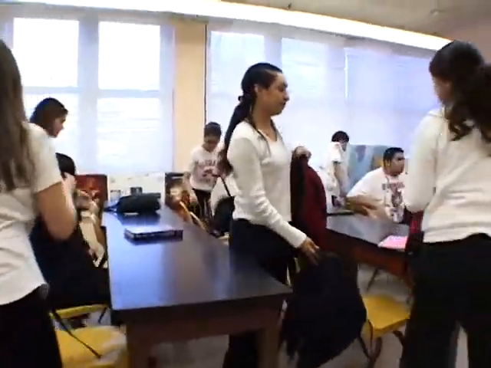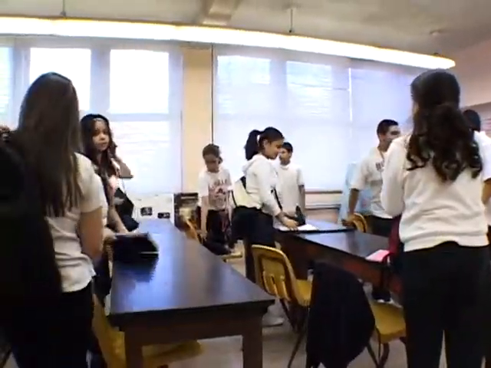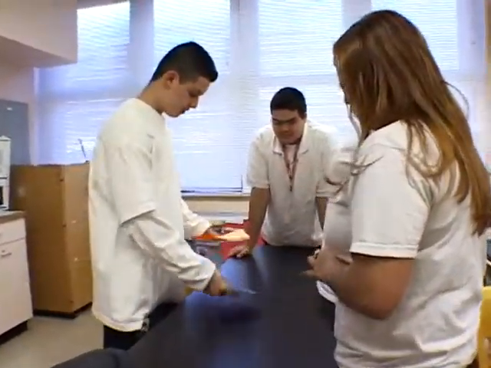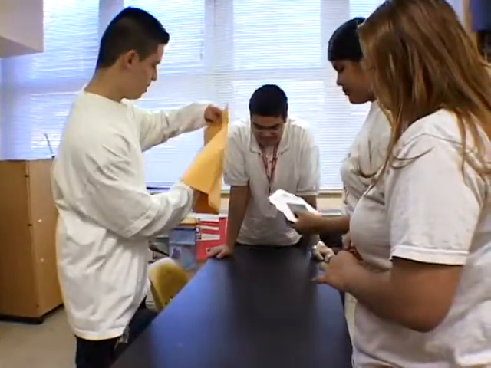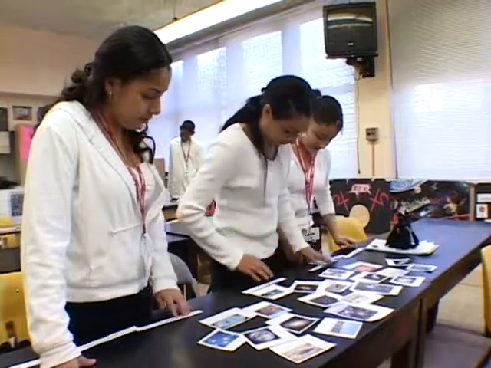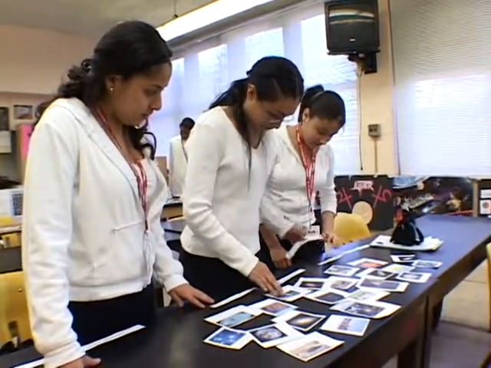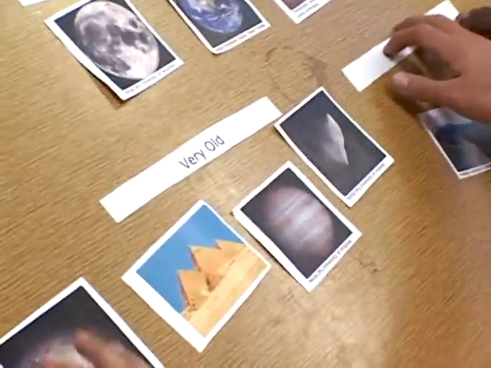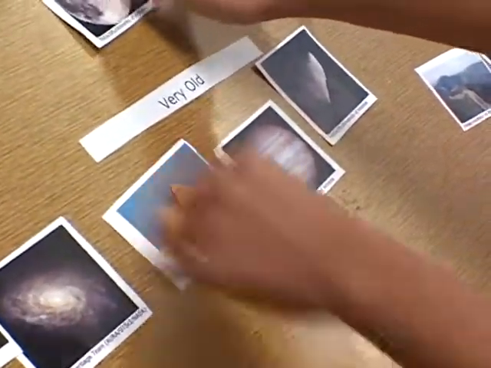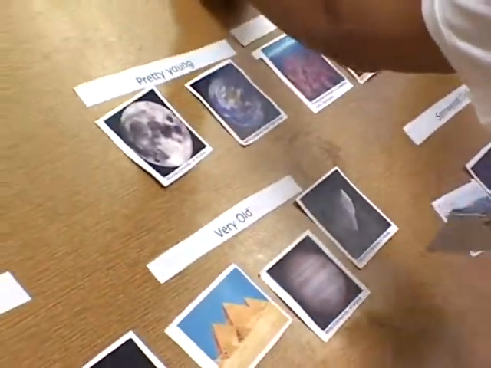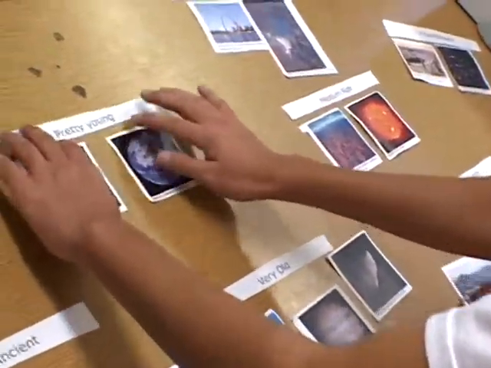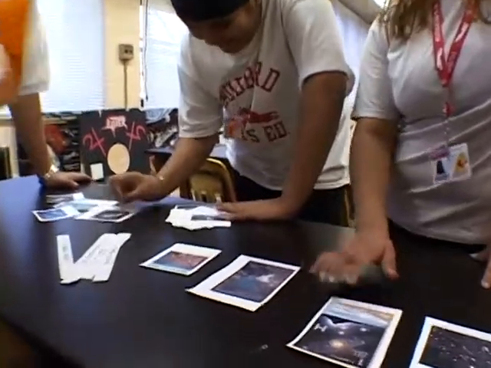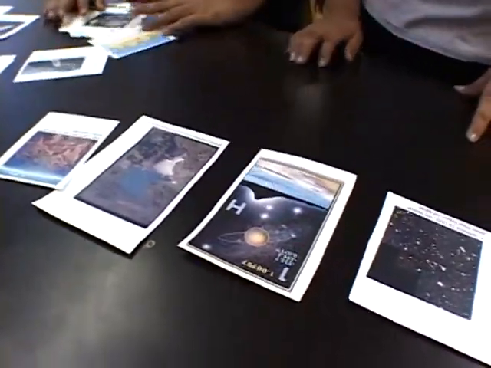Jack Callum is using the Cosmic Timeline image sorting assessment activity to facilitate a discussion of what students know and don't know about the relative ages of objects on Earth and in space. Today in class, we were looking at pictures of stars and galaxies and planets and many other things from the universe and from planet Earth, and organizing them by time. And when the students were finished, they had a model of the universe from new to ancient.